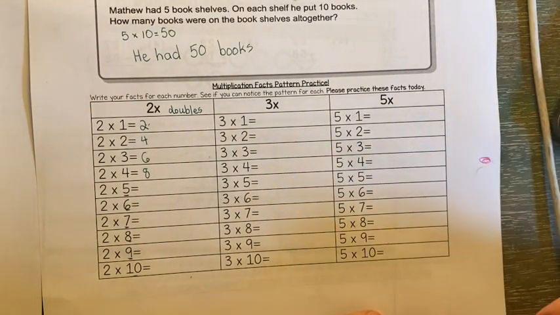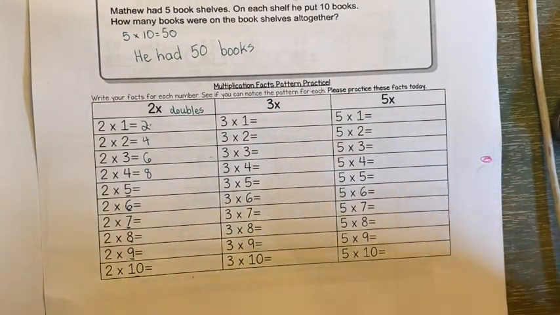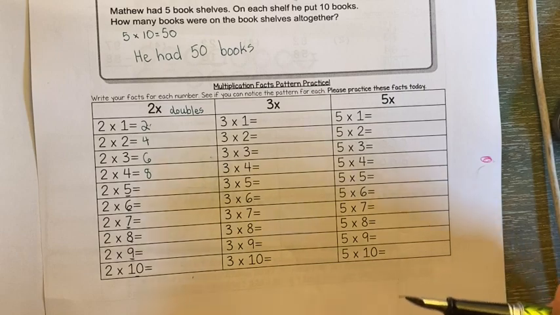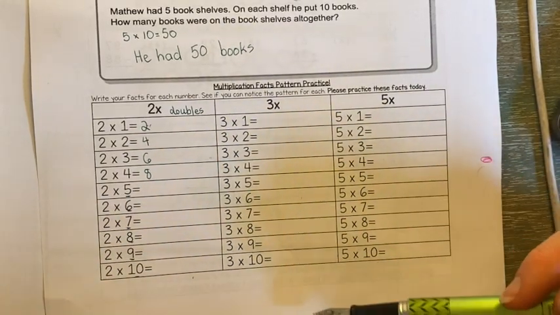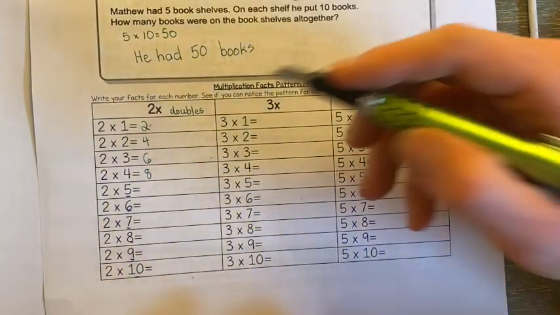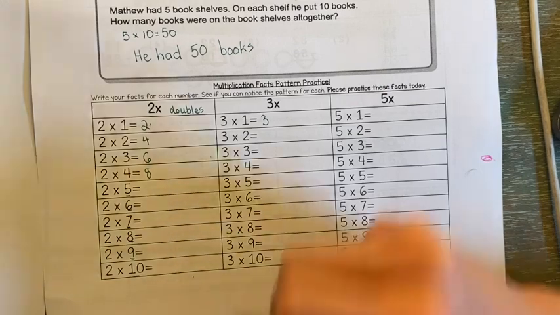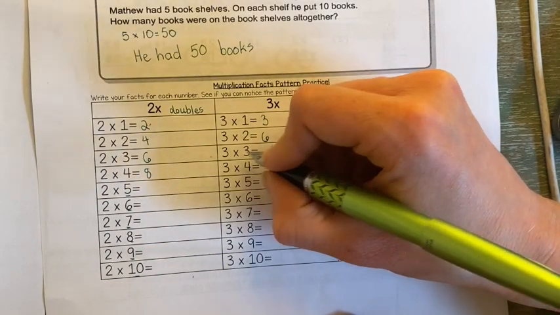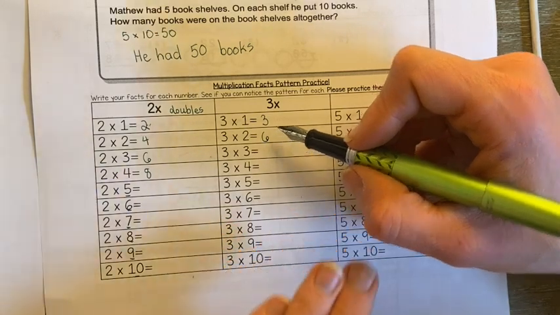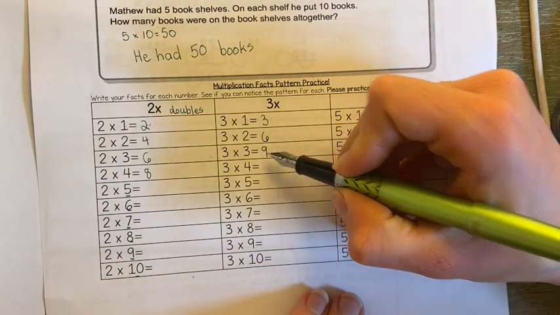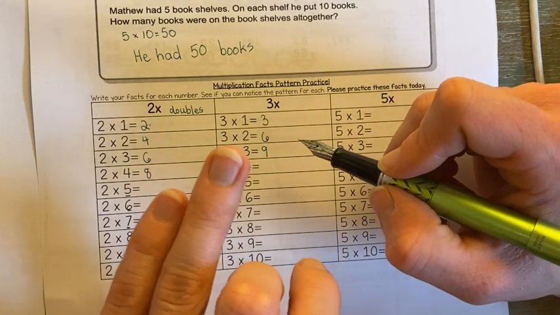Okay, and now I'm going to go to 3 times. So my 3 times tables are counting by 3s. We have practiced that lots. Okay, but what you can do, I'm going to get you started with your pattern, and then you can just keep counting up 3s. So 1 group of 3 is 3. 2 groups of 3, oh, I see that's a double, so it's going to be 6. 3 groups of 3 is 3 more than 6, so 6, 7, 8, 9. 4 groups of 3 would be 3 more from 9, so 9, 10, 11, 12.